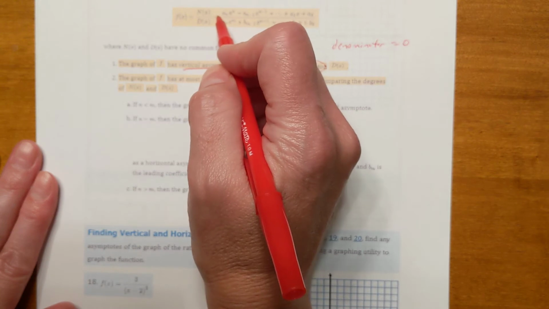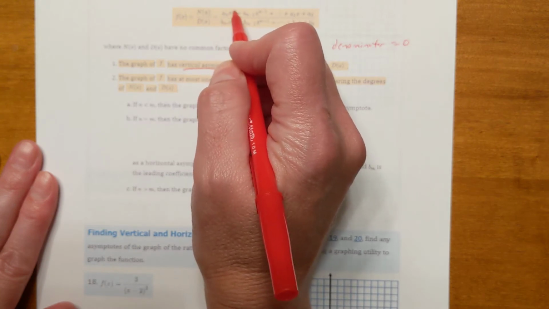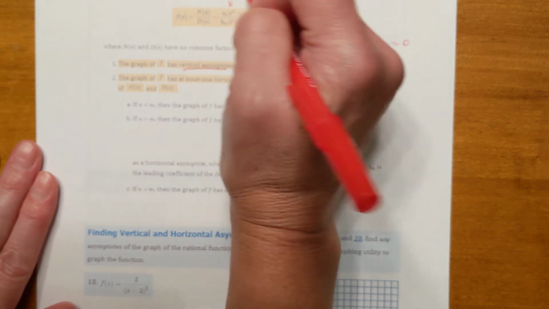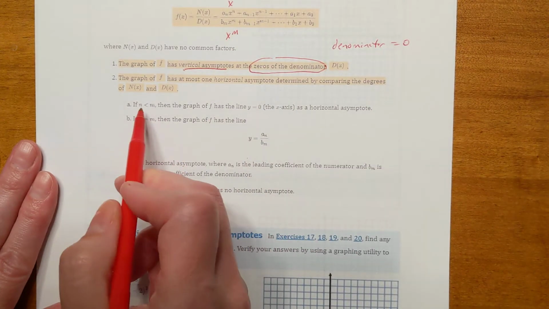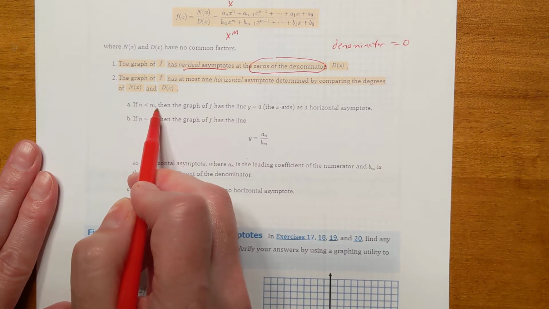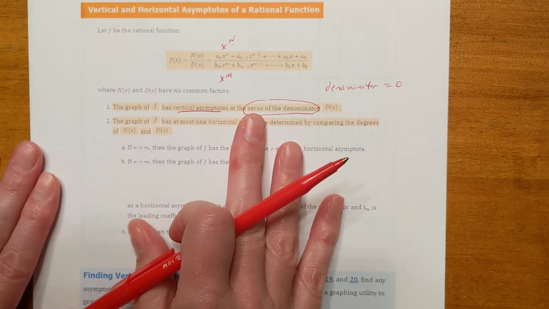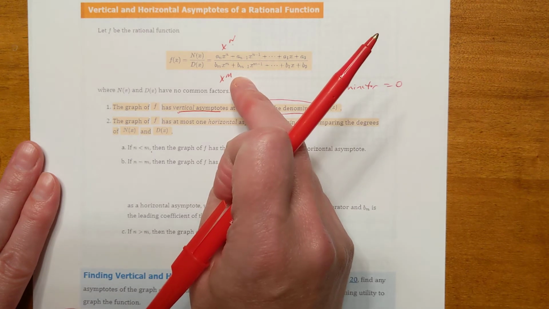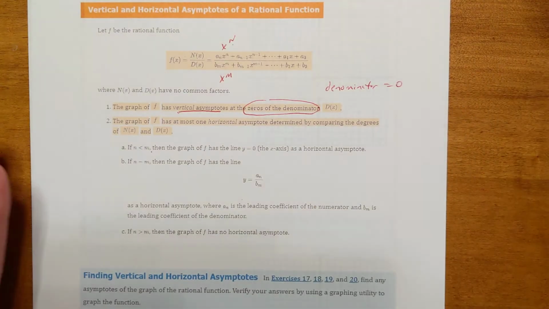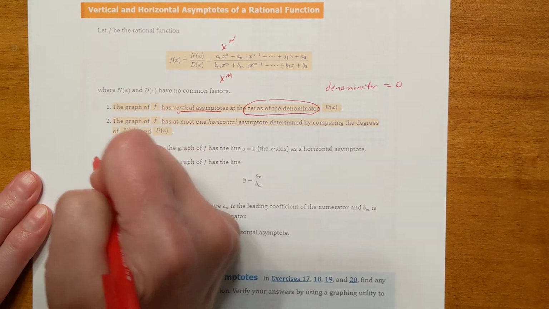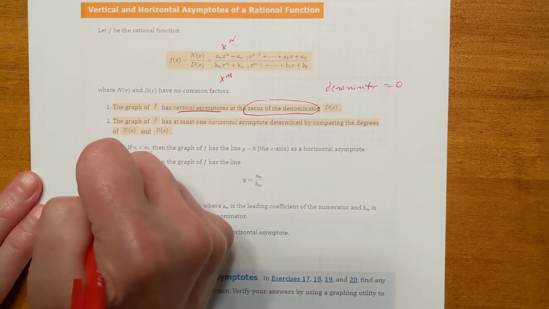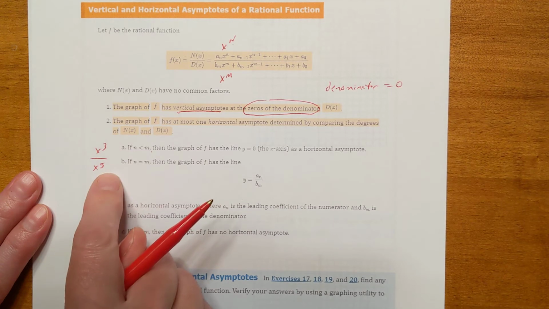So this is the polynomial up here on the top. x to the n is on the top. That's the highest term on the top. And on the bottom, they have an m. It's x to the m. So it says when n is less than m, let me go back up here. When n is less than m, so when one is smaller than the other, like if we had x to the third over x to the fifth, n is less than m.